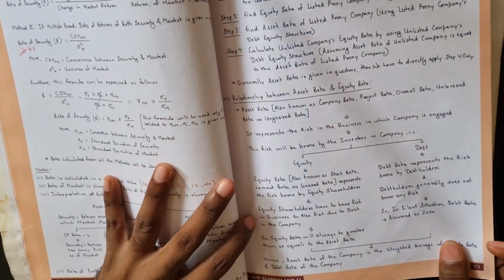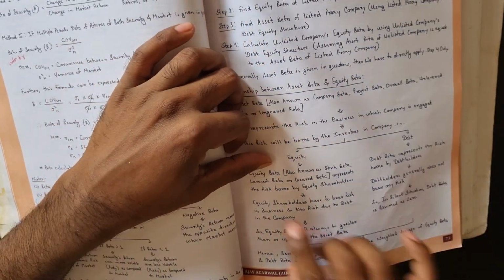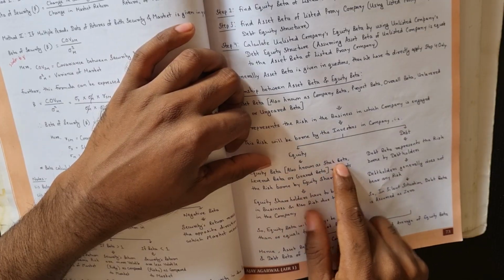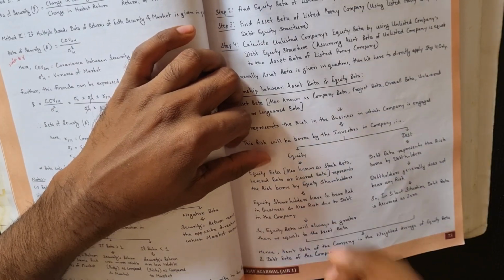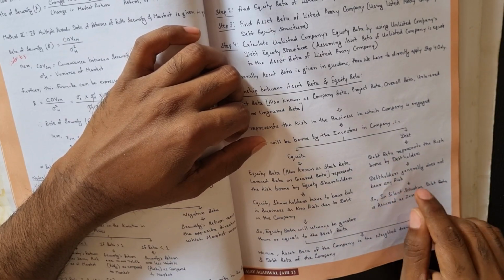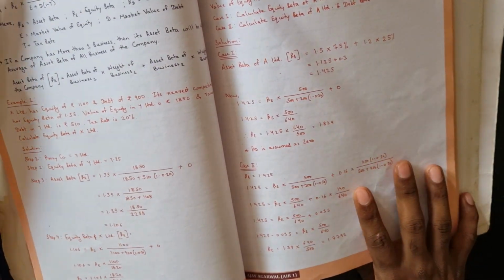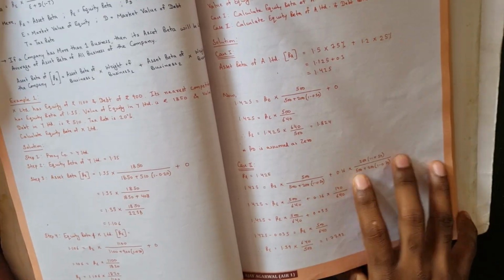See here, this is the asset beta, right? So asset beta, equity beta, also known as stock beta, levered beta or geared beta. Equity beta is called levered beta and debt beta is called unlevered beta. Debt beta is also called unlevered beta, so keep this in mind.